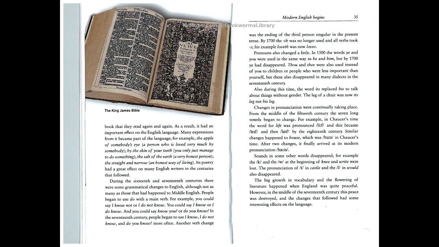Pronouns also changed a little. In 1500, the words ye and you were used in the same way as he and him, but by 1700, ye had disappeared. Thou and thee were also used instead of you to children or people who were less important than yourself, but these also disappeared in many dialects in the 17th century. Also during this time, the word its replaced his to talk about things without gender. The leg of a chair was now its leg, not his leg.